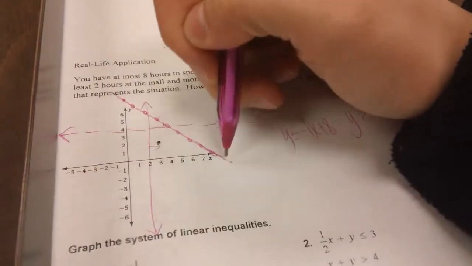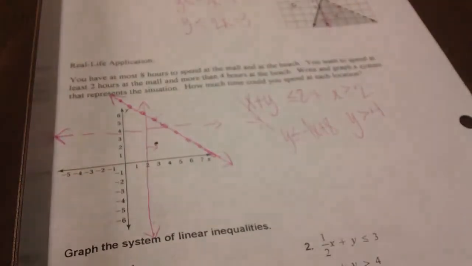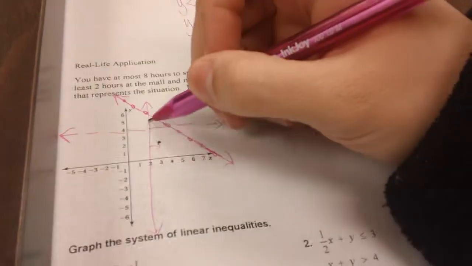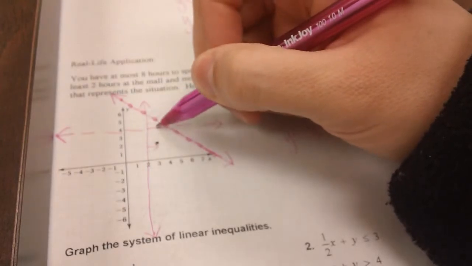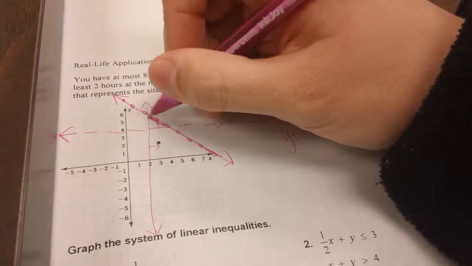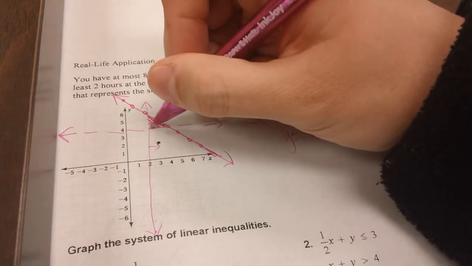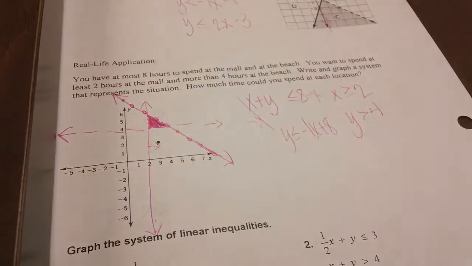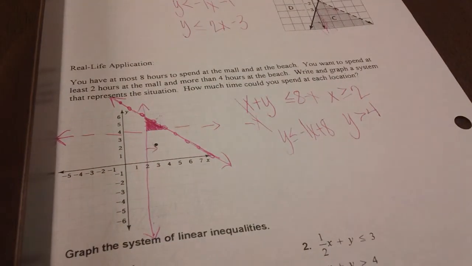And this is a solid line. So I need to be to the right of the 2 line, above this line, and below this line. So this little itty bitty section right here is my solution when I consider all 3 of the things that I would like to do.